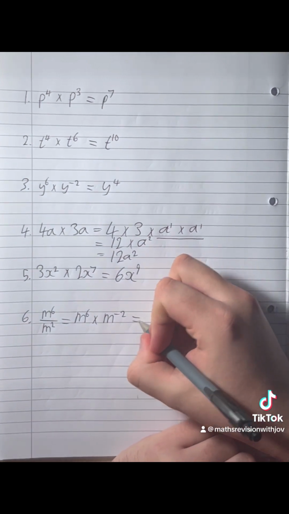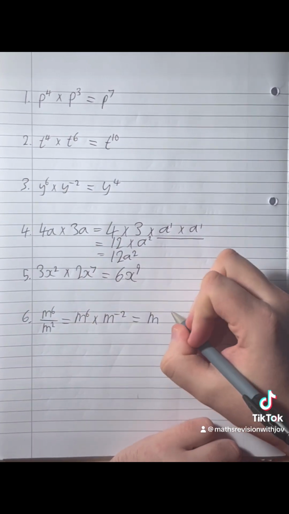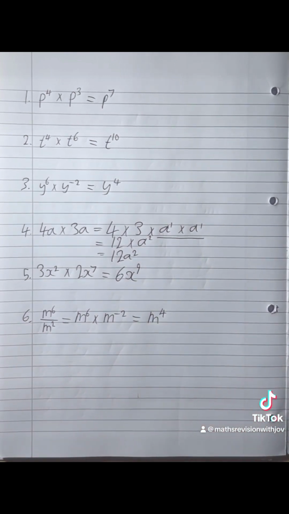And this is going to be equal to m to the 6 minus 2, which is 4 again. And we are done. And I hope that helps.